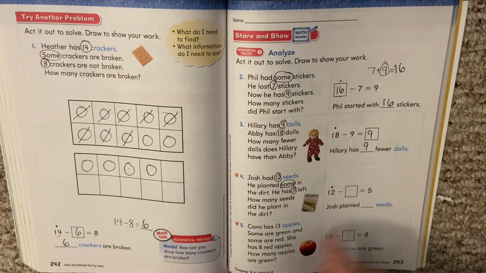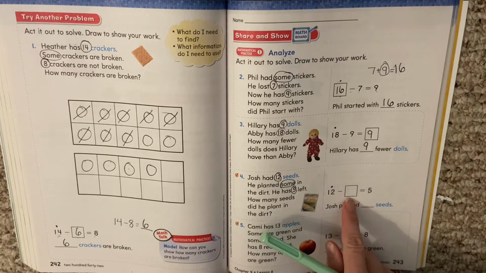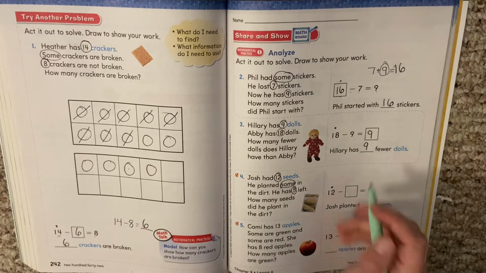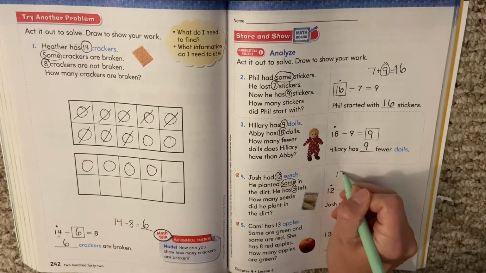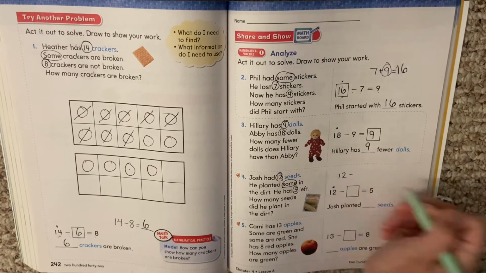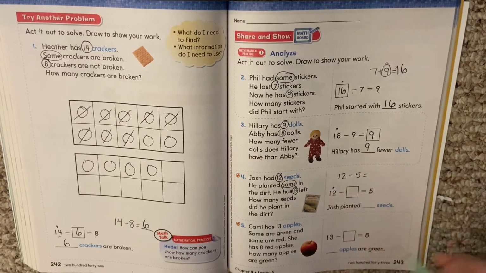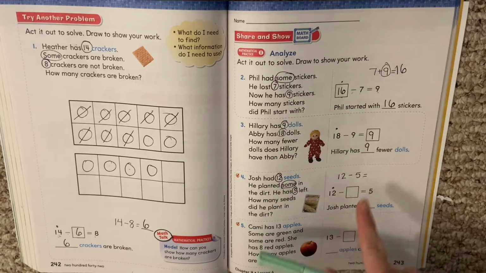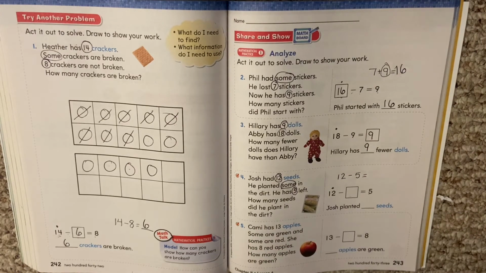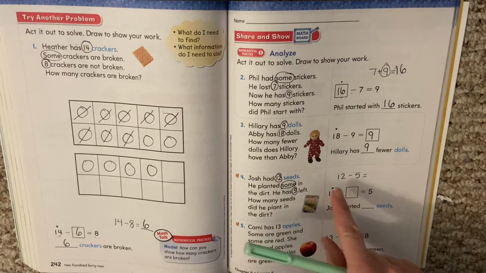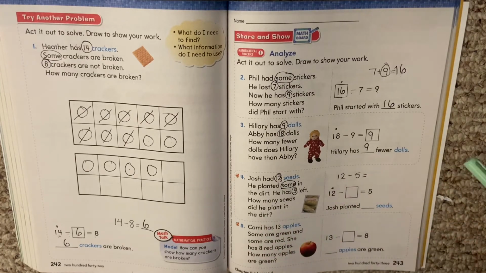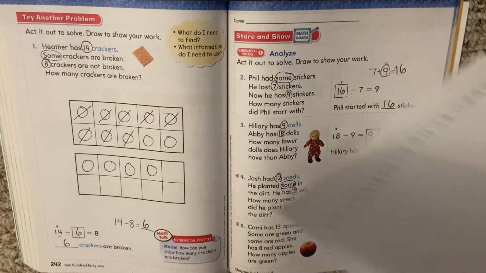We use the other number to subtract, right? To find a small number, we subtract. So we can do 12 minus 5, the small number we know, equals blank. All right, boys and girls, you're going to solve this, okay? Pause the video, solve your problem. Either use your number line, or draw a picture.